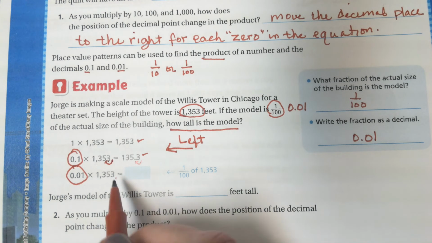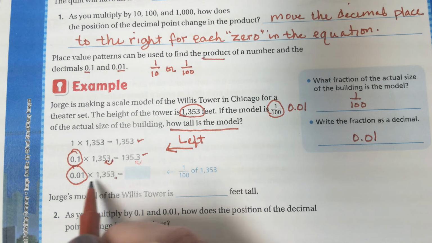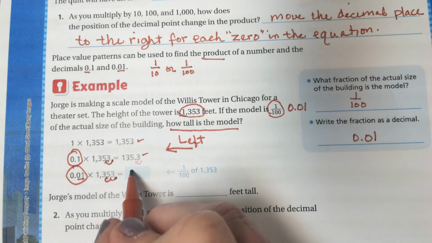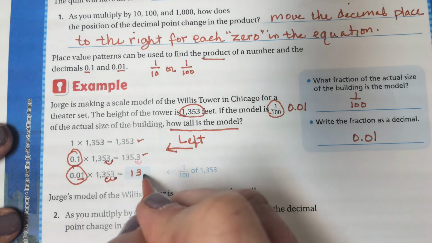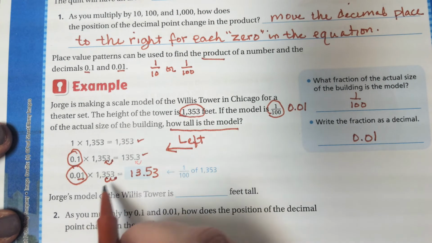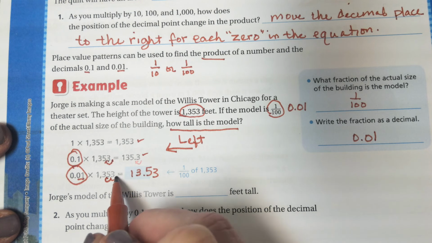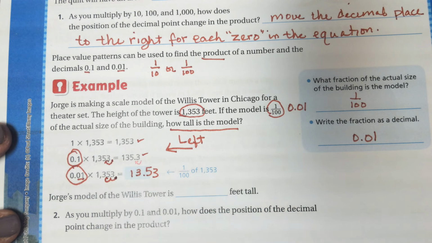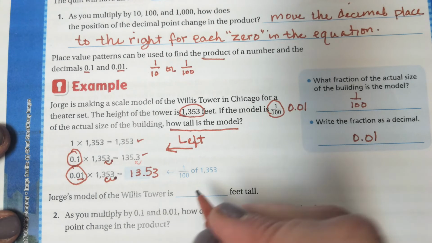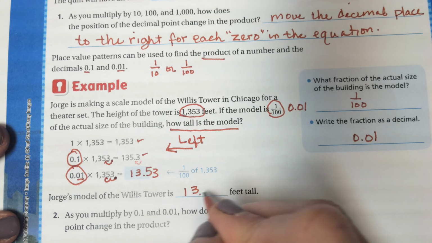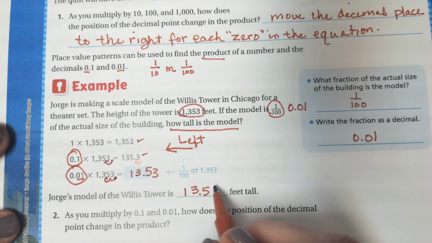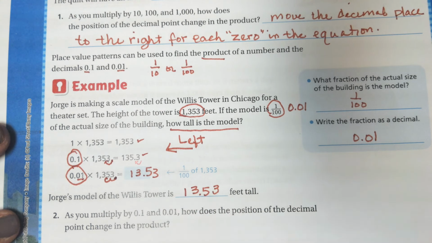The imaginary decimal point is behind the 3. I'm going to move it two places, 1, 2. So now my answer is 13 and 53 hundredths. Notice what I did. I had to move it 2 places. If you put your pen or pencil on the decimal point and physically move it 2 positions, that's going to help. So Jorge's model of the Willis Tower is 13 and 53 hundredths feet tall.